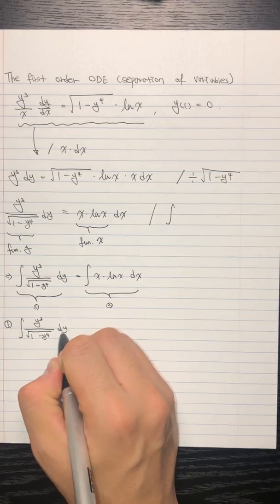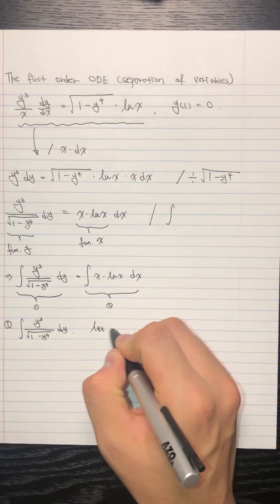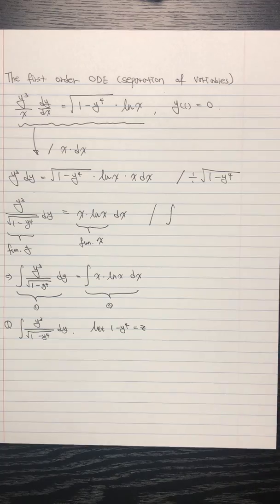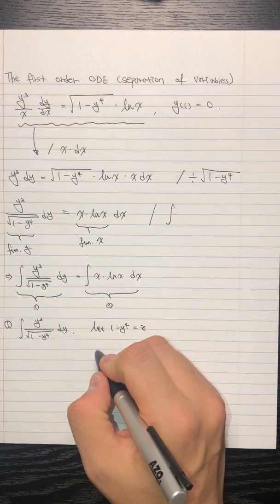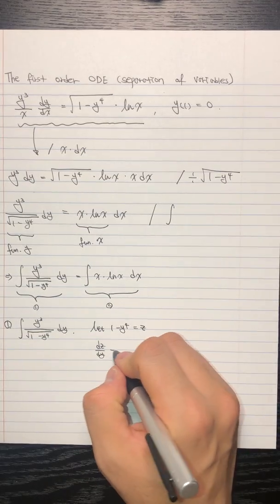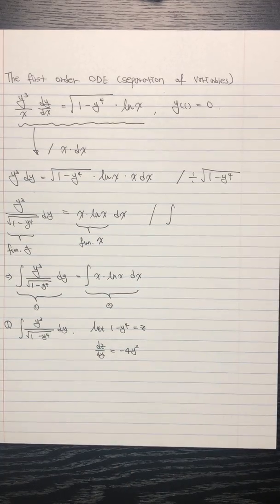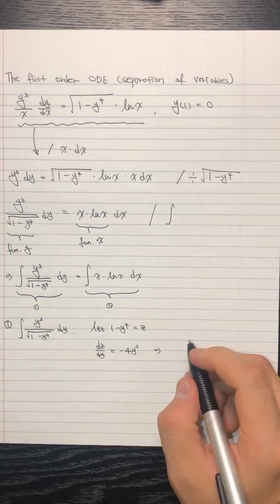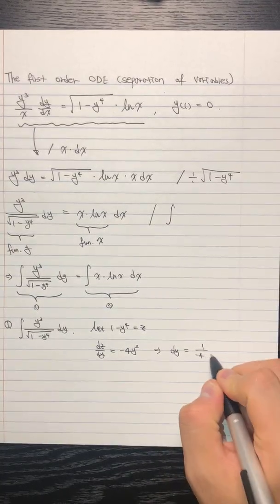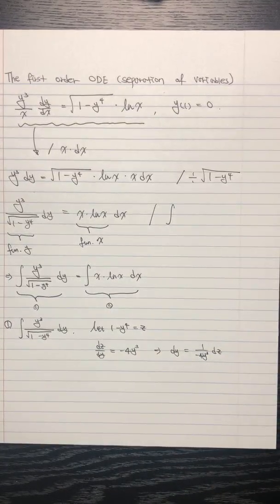The integral of y cubed over the square root of 1 minus y to the fourth power dy. So just let 1 minus y to the fourth power equal z. From here we can find dz over dy, which is minus 4y cubed. So what is dy? dy equals 1 over minus 4y cubed dz.